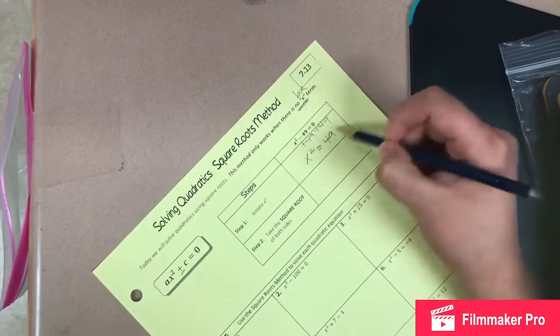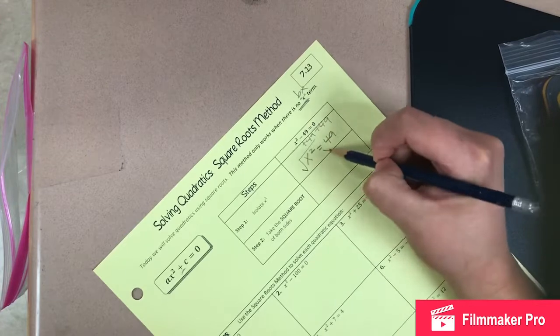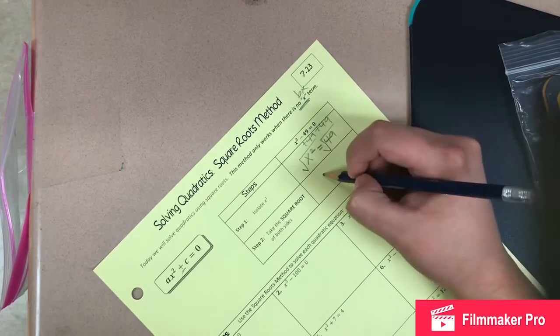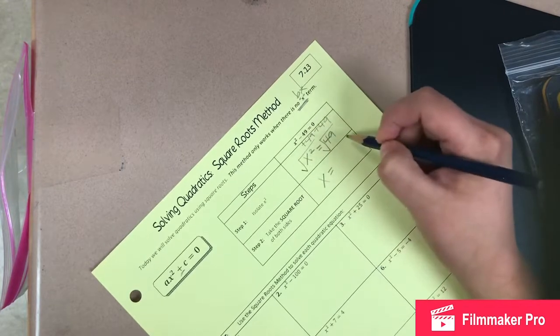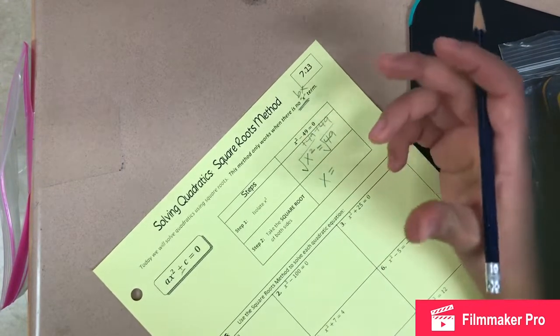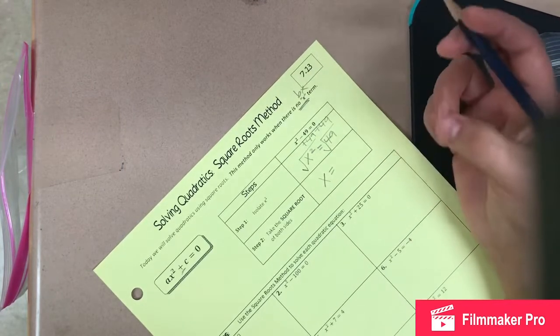And now we're going to take the square root of both sides. So I take the square root of x squared and I take the square root of 49. So the square root of x squared is just x. And the square root of 49, now, in past times, we have focused on just the positive side of a square root. Like the square root of 49 is 7.